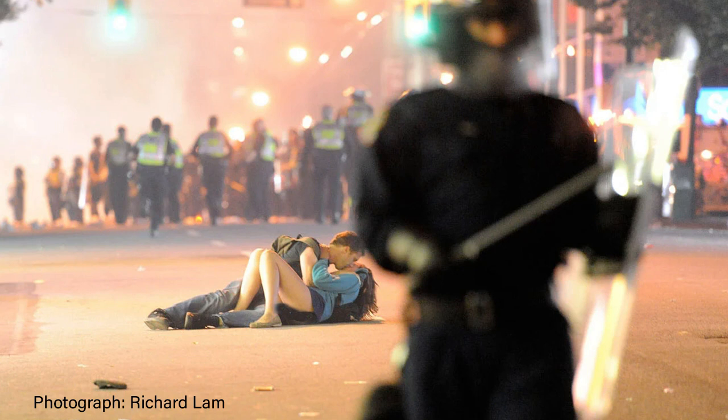You might see it as romantic. You might see this couple that was just so into each other that they wouldn't let a riot and police stop them from making out. And you might see this image as something kind of political and radical.